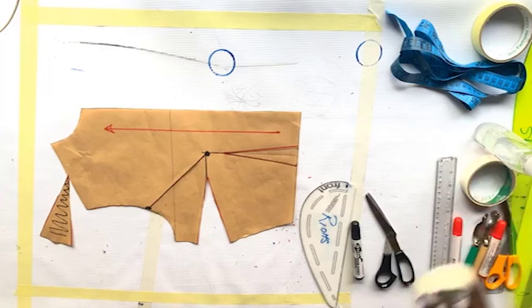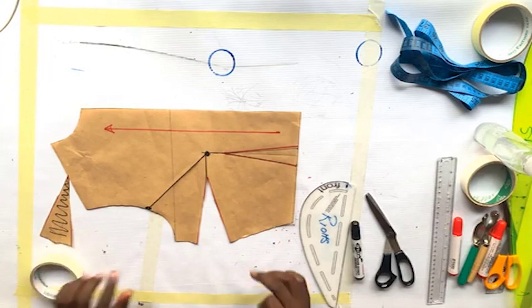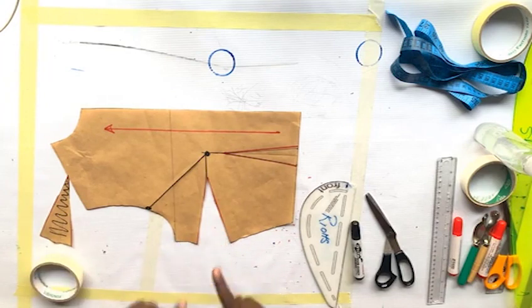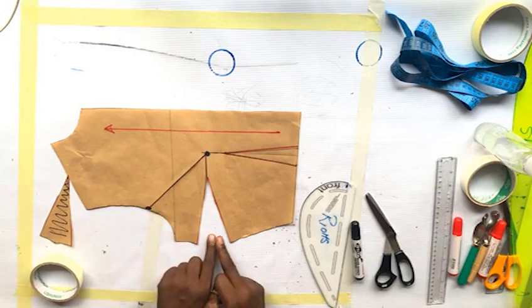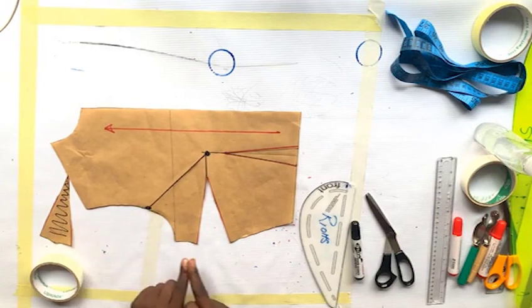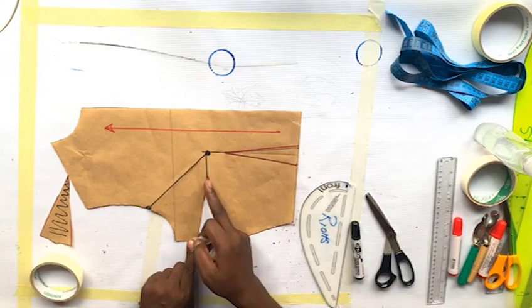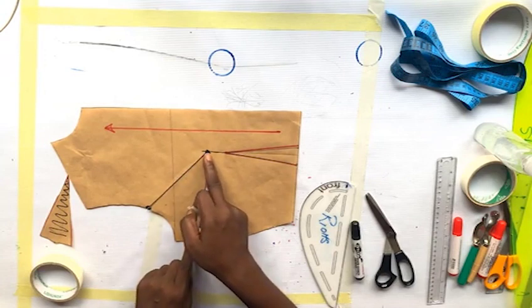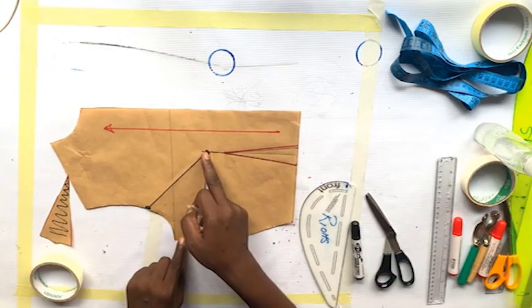Now look at the simple thing I'm going to do. You just pick a masking tape like this, and then you just close the bust. Don't forget, you want to move your dart from this point to this point. And what I'm telling you is that you cut your bust dart. Continue the cutting all the way to your apex. Don't forget, go all the way to your apex.